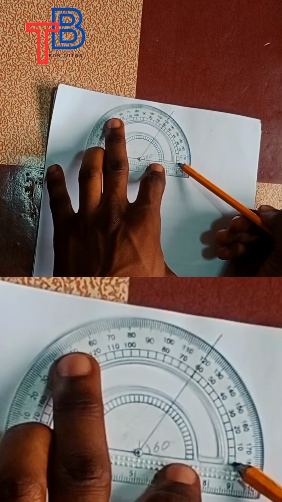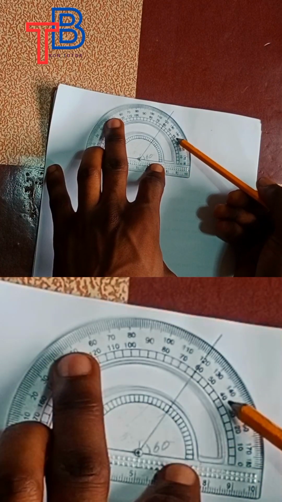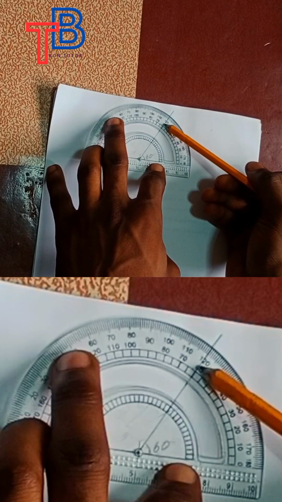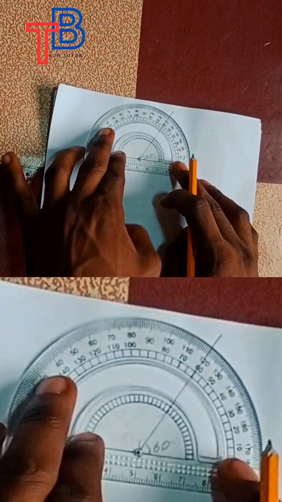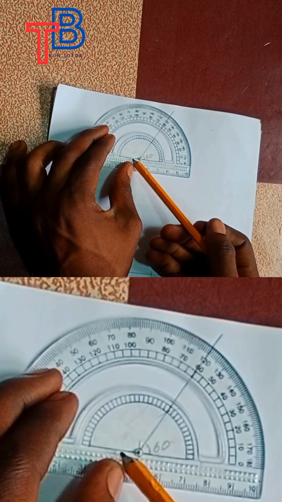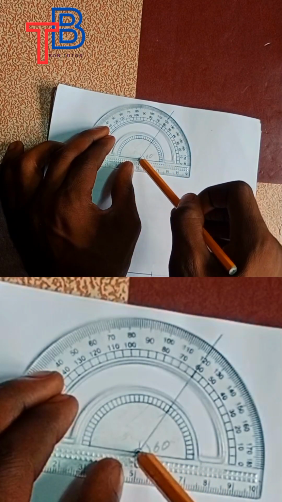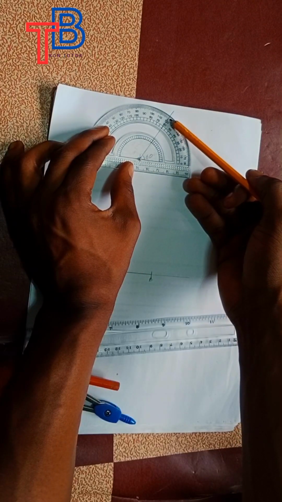This is 0, this is 10, 20, 30, 40, 50, and you have 60 here. And you can check the baseline. I allow the baseline to be exactly on the line that I draw, and the point is also at the center that I use, so you'll be able to measure it accurately to be 60 degrees.